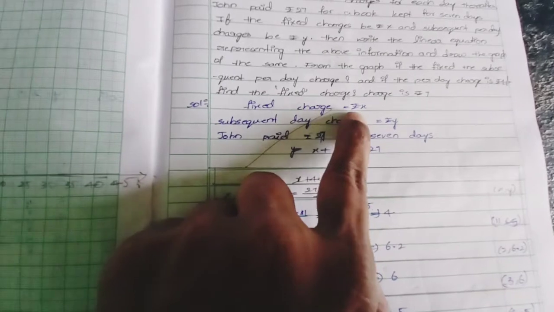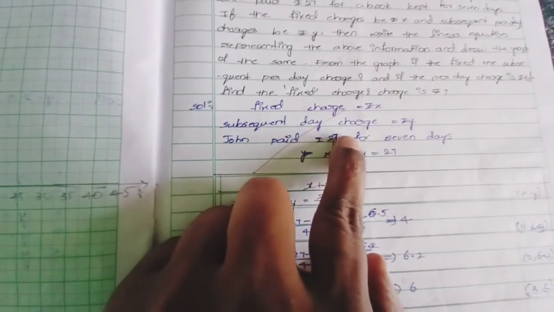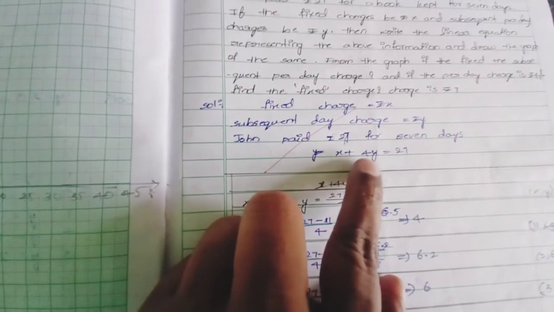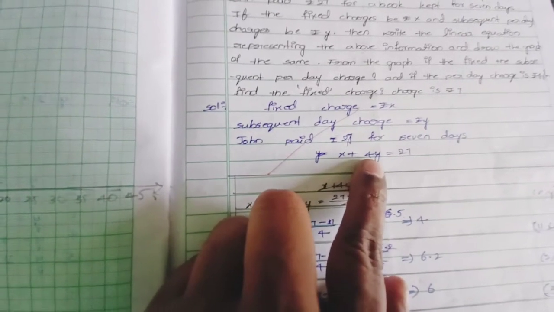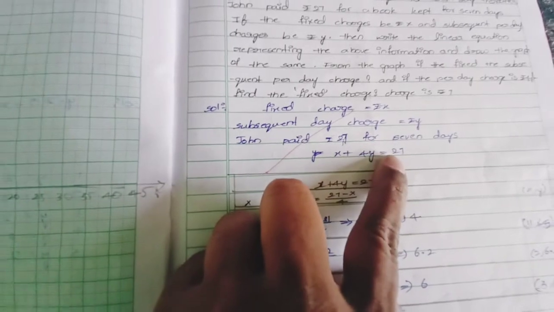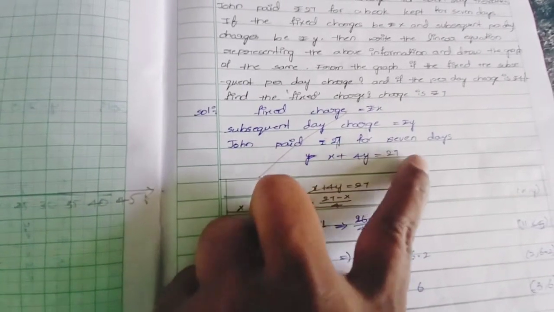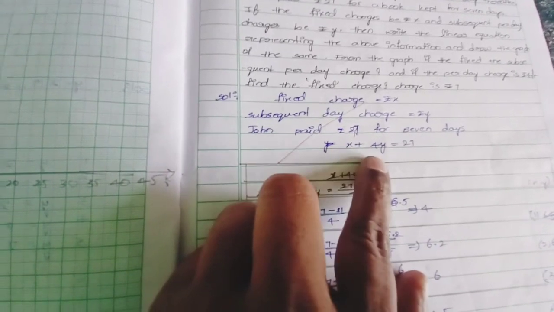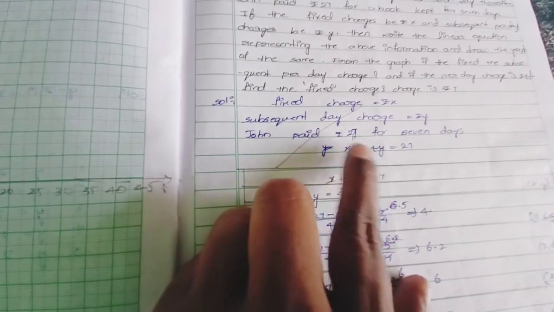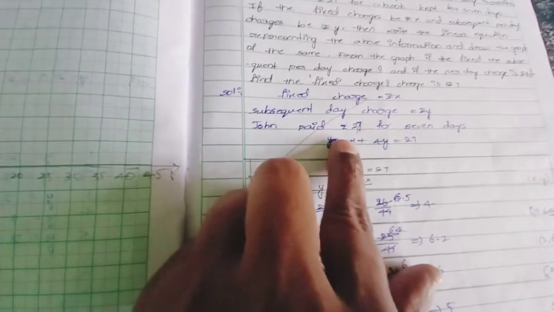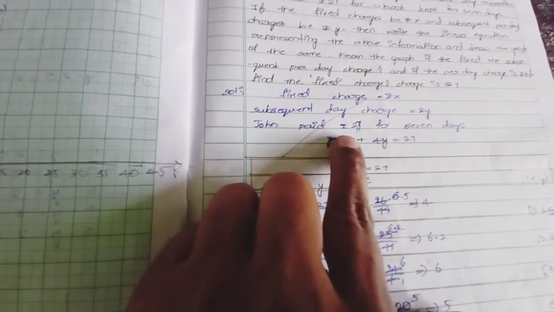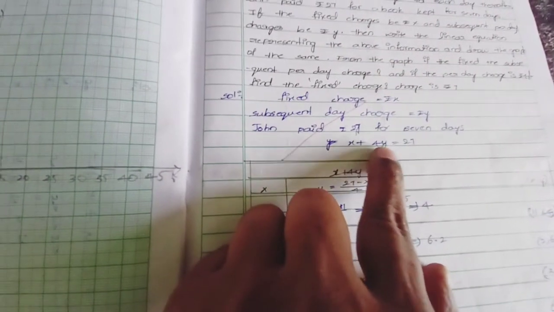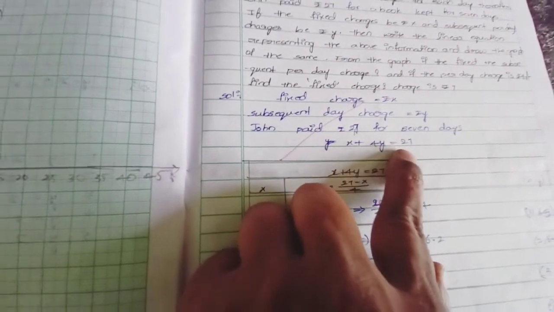Here fixed charges will be x rupees, the subsequent day charges y rupees. So for the fixed charge x rupees they will take, and for every day they take 4 rupees additionally. So 4y, total he paid 27 rupees. John paid 27 rupees for 7 days. So the first 3 days come here, the next 4 days he paid y rupees each. First 3 days x rupees he paid. Total 7 days are there. Next 4 days, 4 into each day he paid y rupees. So x plus 4 into y equals 27.